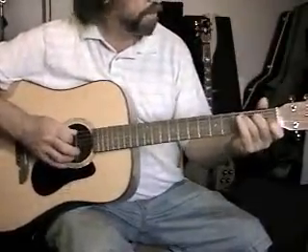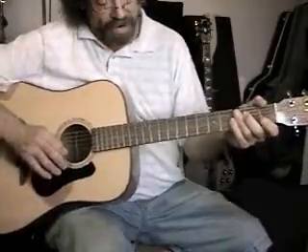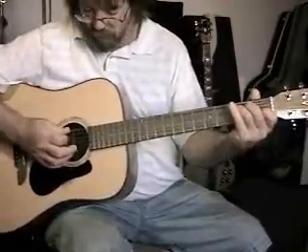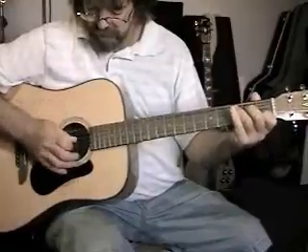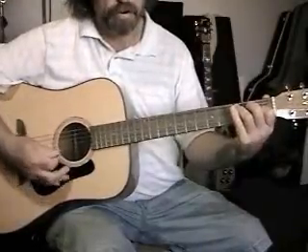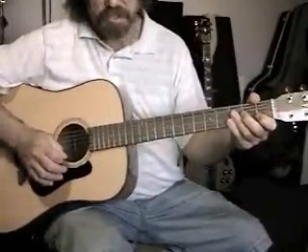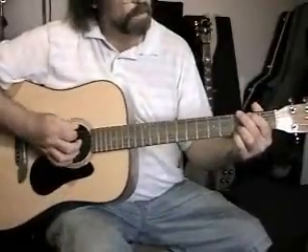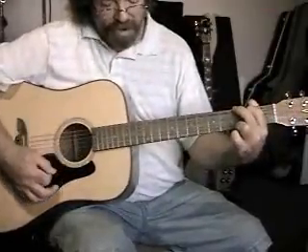Now, if you try to figure out how to play it in C, you're just going to get a headache because you can't. In a C form, that's a third, that's a third, that's a third. You can't flat all three of them, it just doesn't work. In the G form, it is possible, but not if you play it this way.